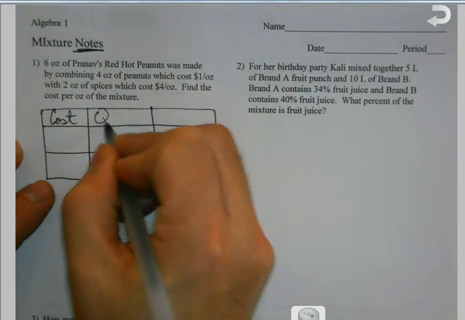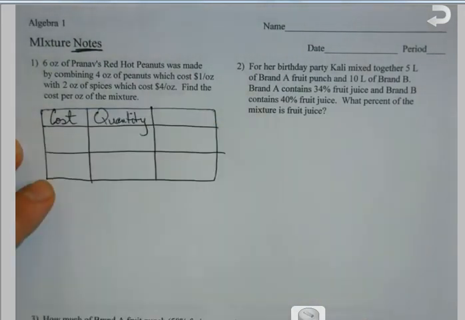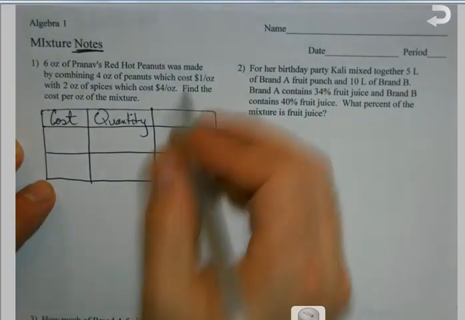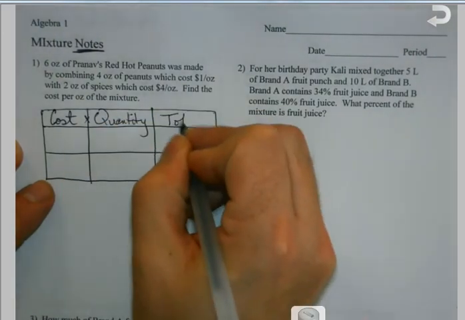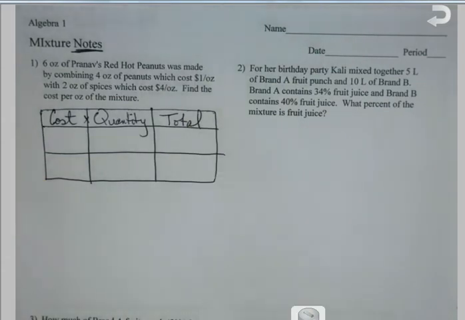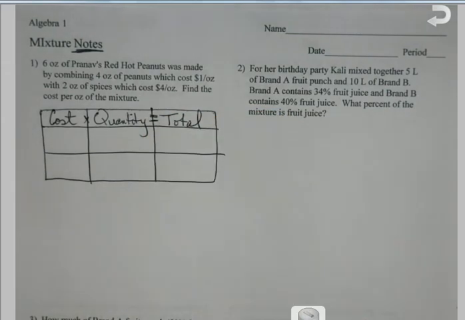We have some amounts. You could write amount, but I use the word quantity. It just means how much of it do we have. And then multiplying those two things together will get us our total. Because if you know how much something costs and you know how much of it you have, that's going to tell you how much in total that's going to end up costing you. So basically, what we're going to do here is we're just going to fill in the blanks on stuff, and it's going to make the equation for us.